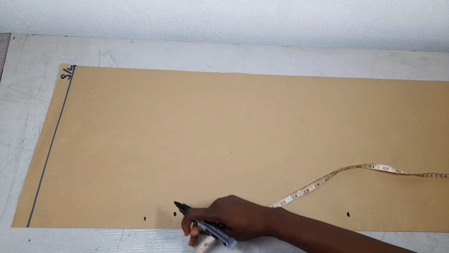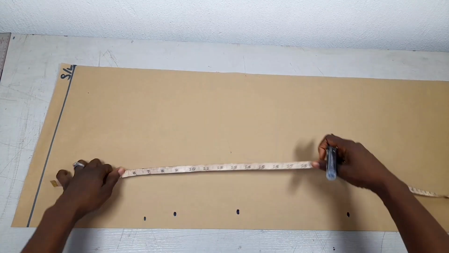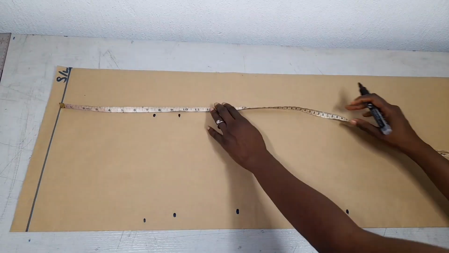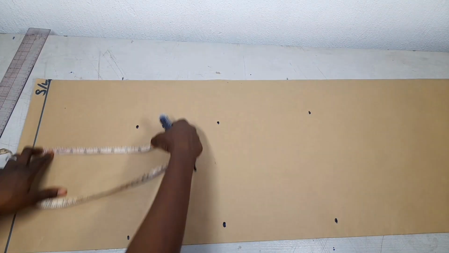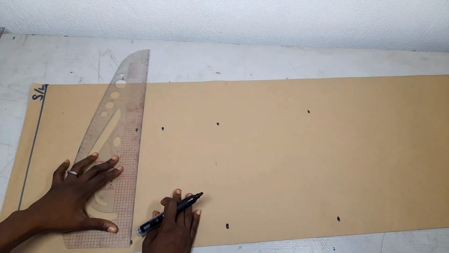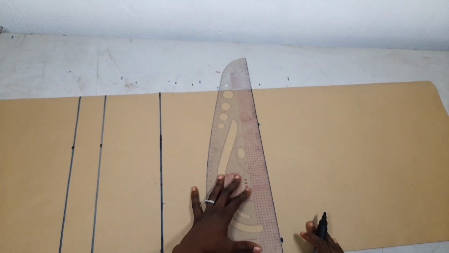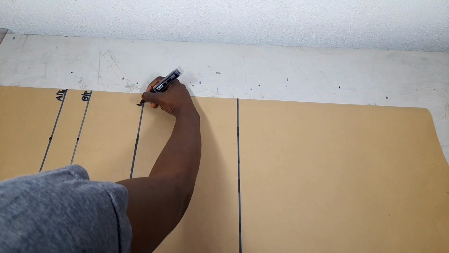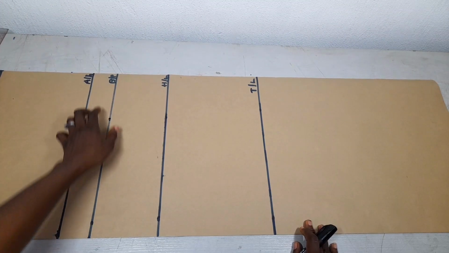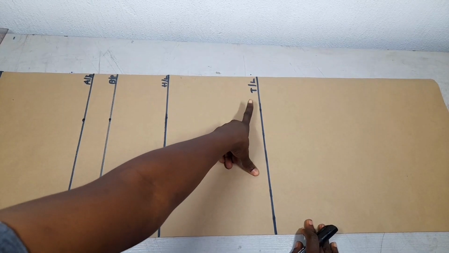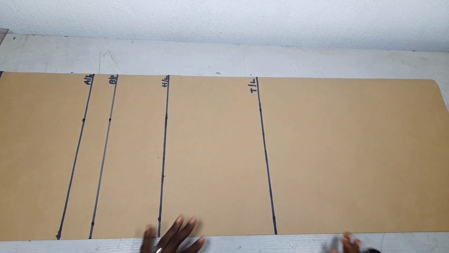So I'll indicate all these measurements on this side also, so I can rule a straight line. This is it. I've labeled it. This is my armhole, my bust point, my half length, and my top length or my jacket length.